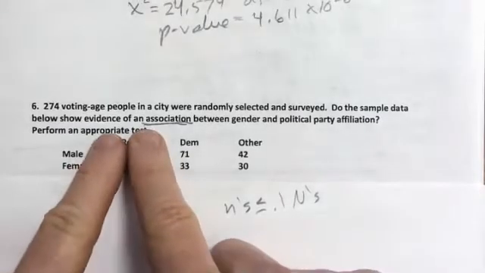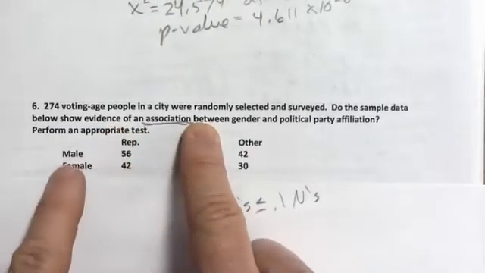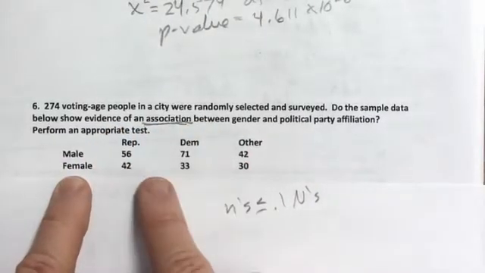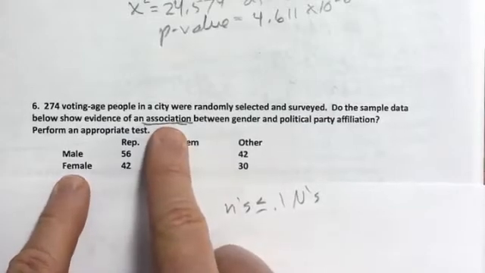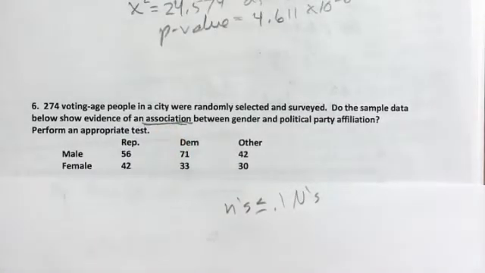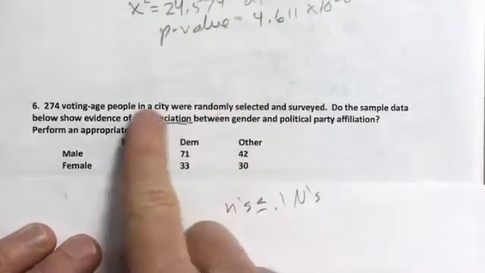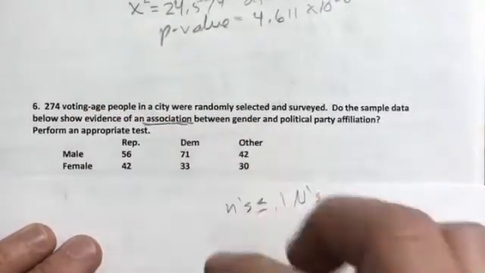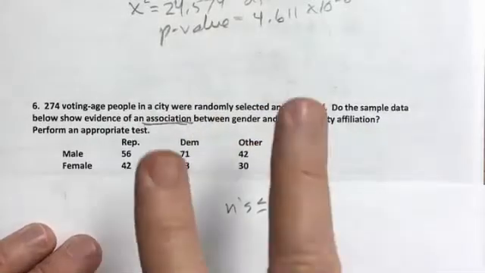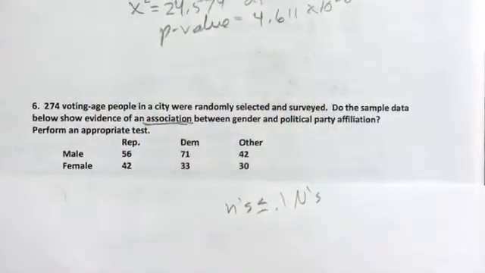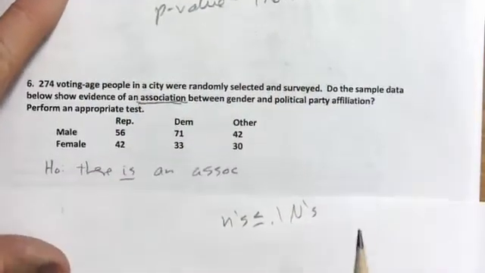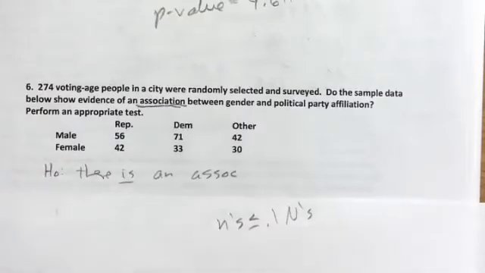If it had said, is there a difference in the males and females in regards to political party affiliation, that would be a chi-square test of homogeneity, in which case there would be 2 samples. In this one, there's just 1 sample. So if it's 1 sample, that's a test of association. 2 samples would be a test of homogeneity. And so this is what we call a chi-square test of association.